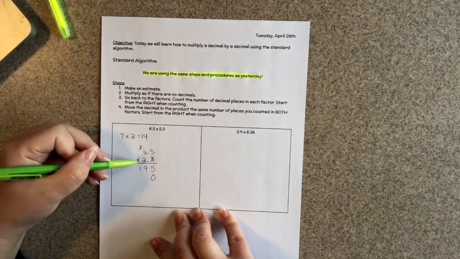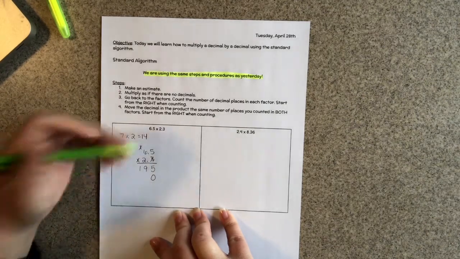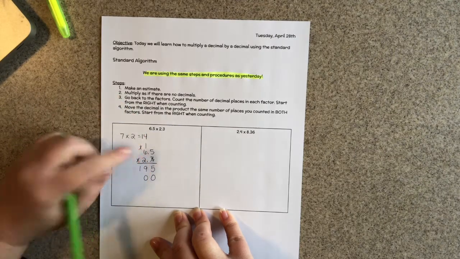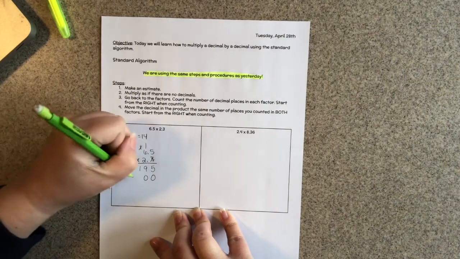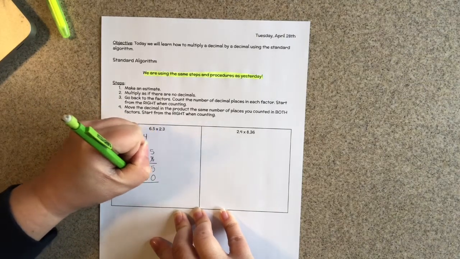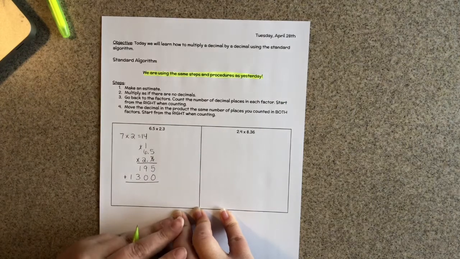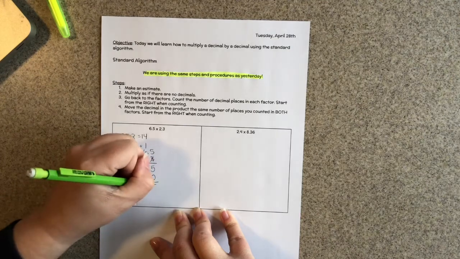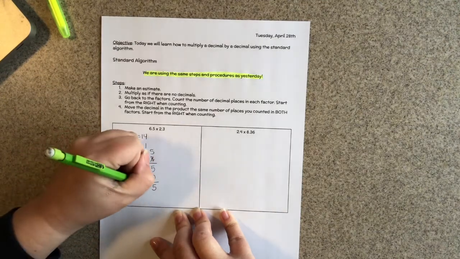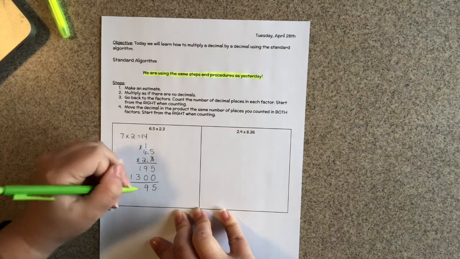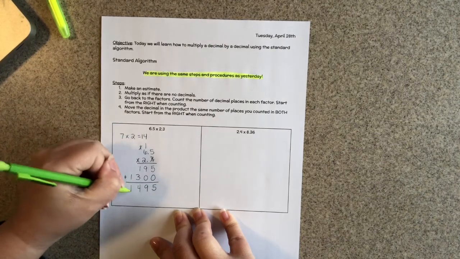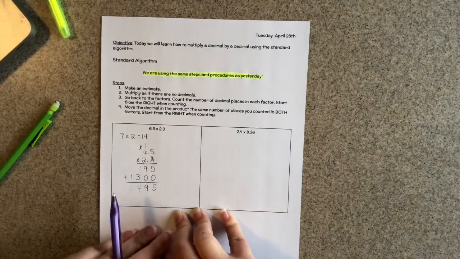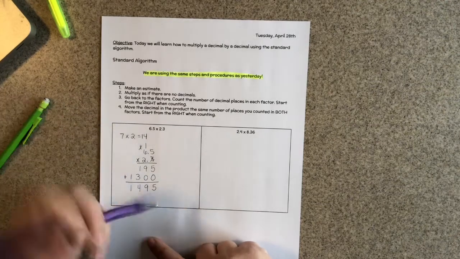Now we're going to be multiplying by tens here, so move over to your 2. 2 times 5 is 10. Regroup your 1. 2 times 6 is 12, plus 1 is 13. Keeping all those place values nice and lined up so we don't get confused, and then we're going to add our two partial products together. 0 plus 5 is 5. 0 plus 9 is 9. 3 plus 1 is 4. And 1 is 1. Without a decimal, this is 1,495, which is way off from 14.